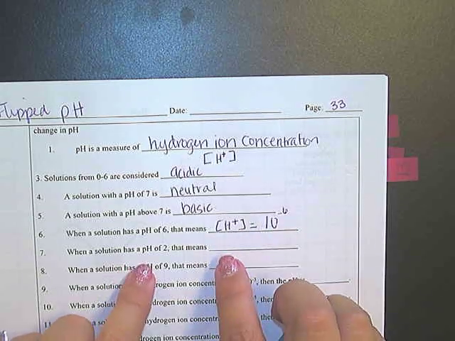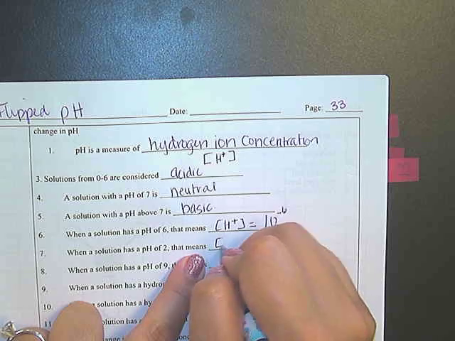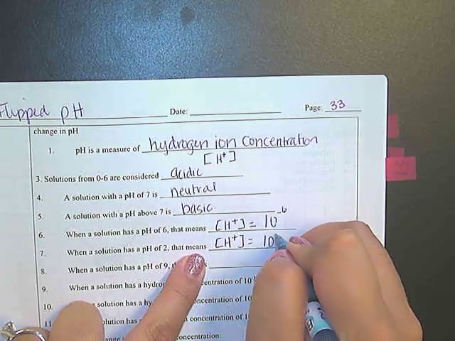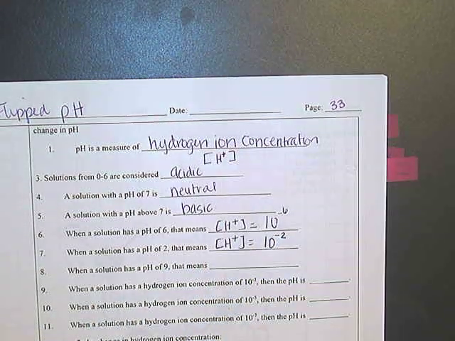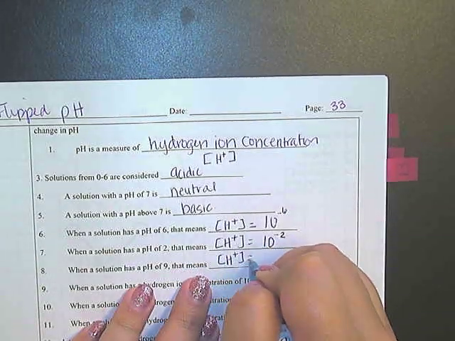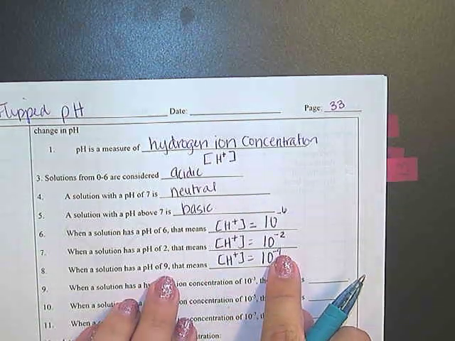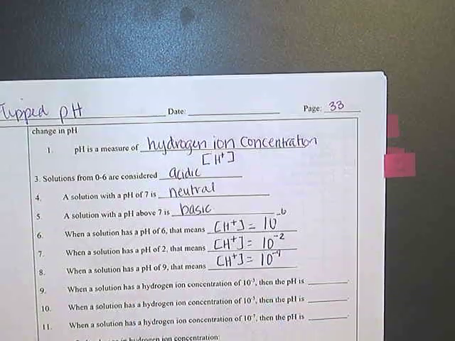When you have a solution that has a pH of 2, that means that the hydrogen ion concentration is equal to 10 to the minus 2. When you have a solution of pH 9, that means that the hydrogen ion concentration is equal to 10 to the minus 9. So that 9 and that 9 right there is what that pH is referring to.